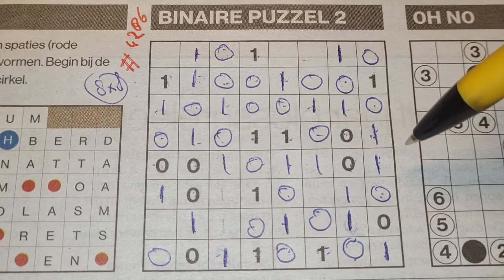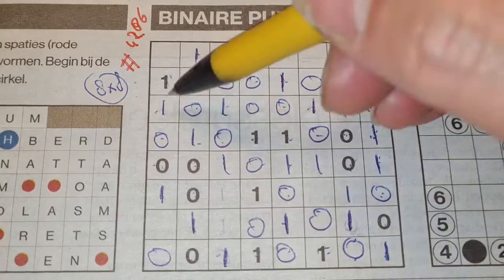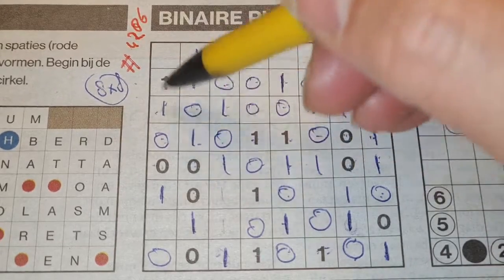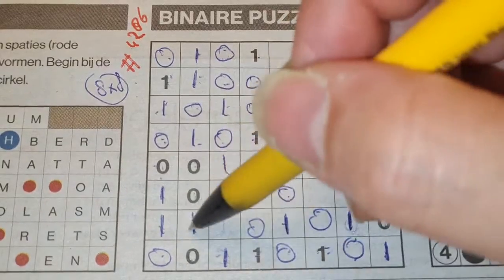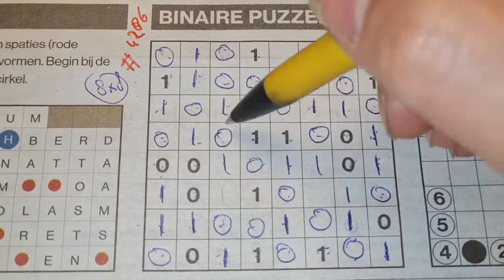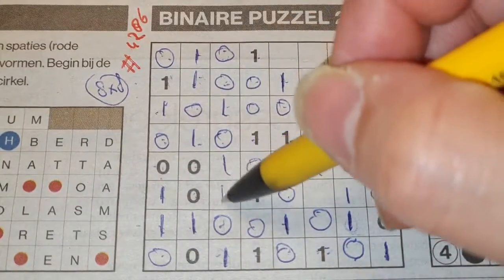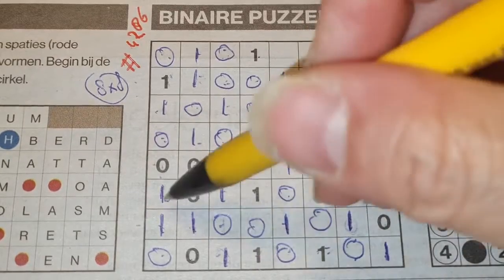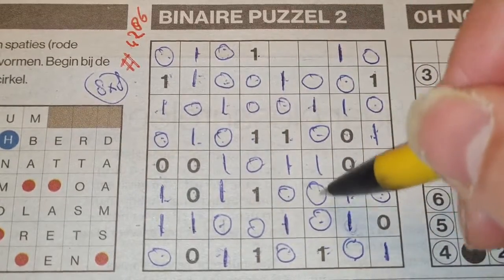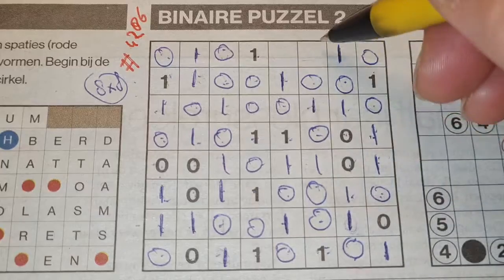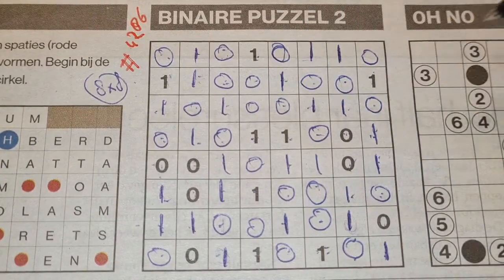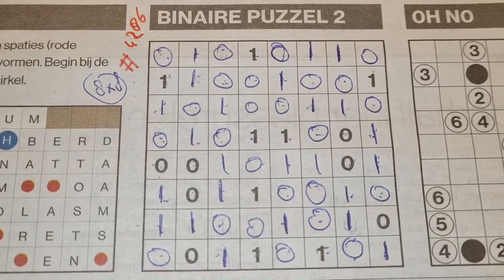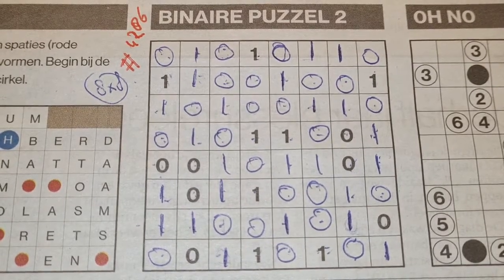Then, let me think. Double one. Here no, there no. 4 O's we have here, so the rest are ones. Double one. Here no, there no. 4 O's we have here, so the rest are ones. 4 ones we have here, so the rest are O's. 4 O's we have here, so the rest are ones. Between the ones comes an O. Finished in 3 minutes. Alright, great binary, and I like this one.